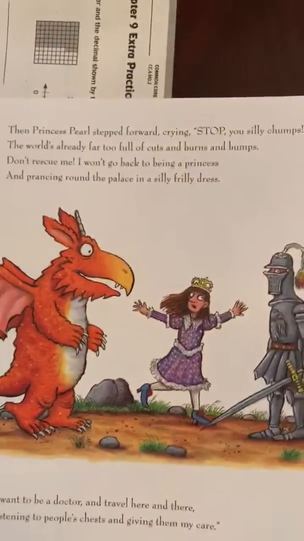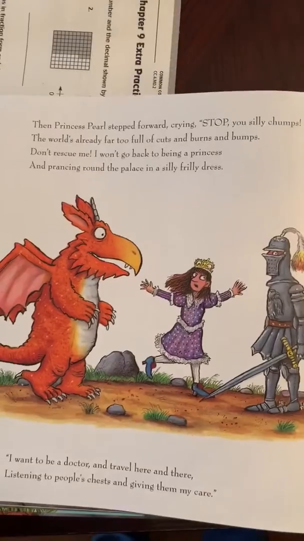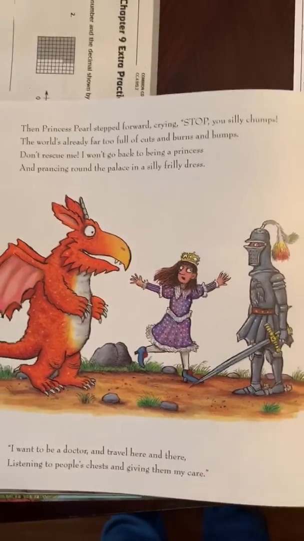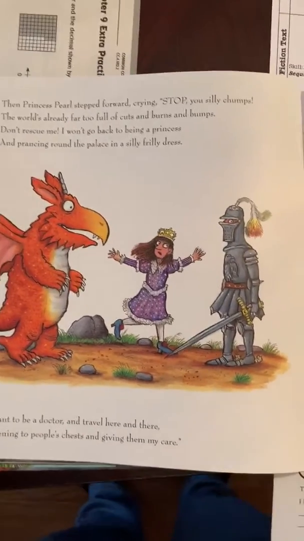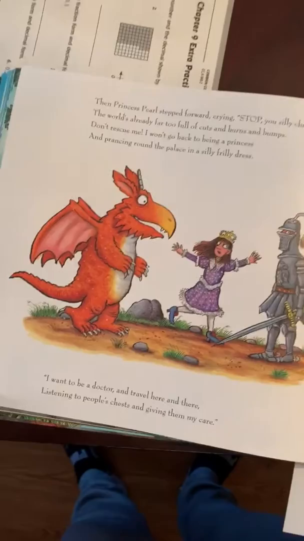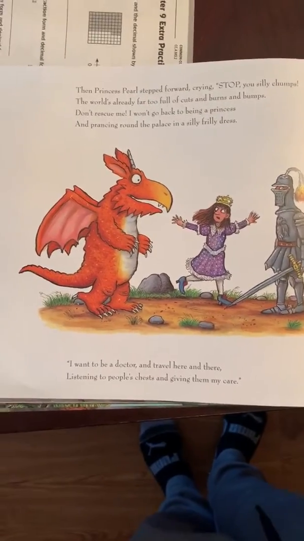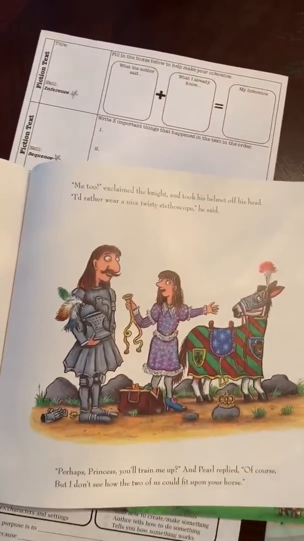Then Princess Pearl stepped forward, crying, "Stop, you silly chumps! The world's already far too full of cuts and burns and bumps. Don't rescue me. I won't go back to being a princess and prancing round the palace in a silly, frilly dress. I want to be a doctor and travel here and there, listening to people's chests and giving them my care." "Me too," exclaimed the knight and took his helmet off his head.